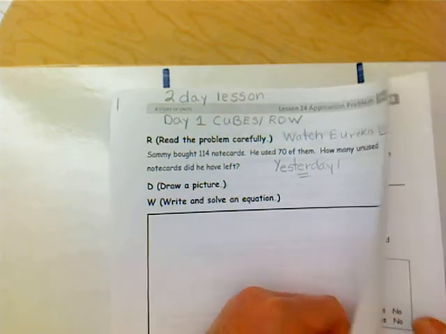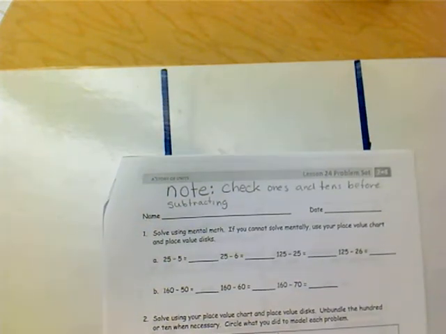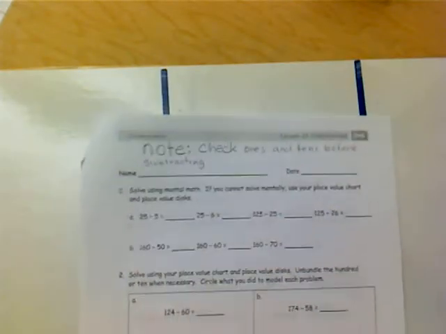Once you finish with that, then you are going to come on and make sure that you give a word answer for your word problem. And then we are going to be looking at what we're going to be doing on the lesson 24.